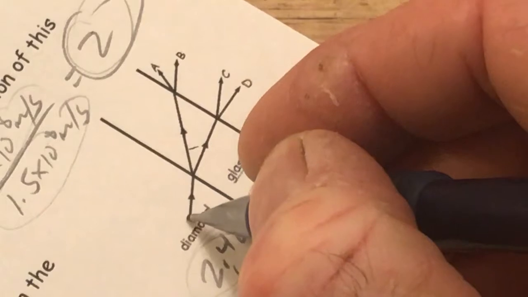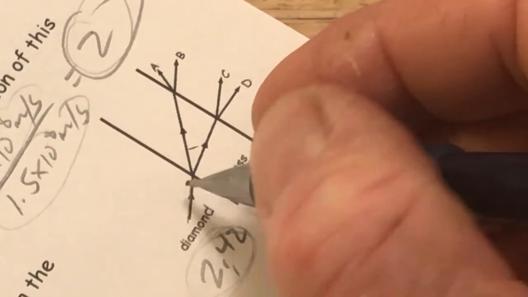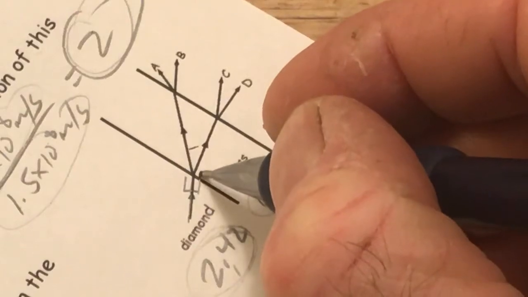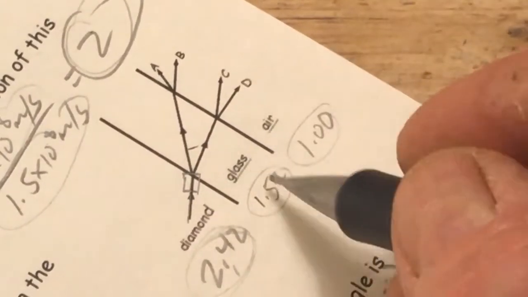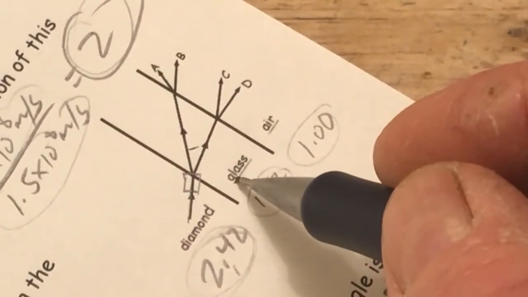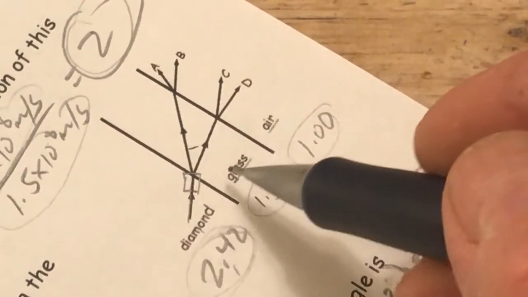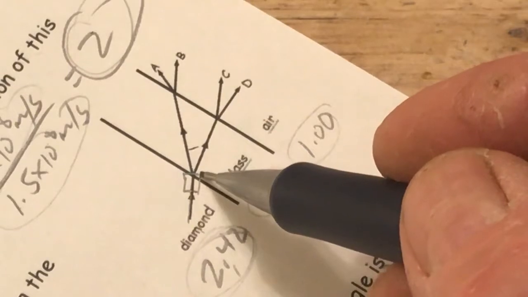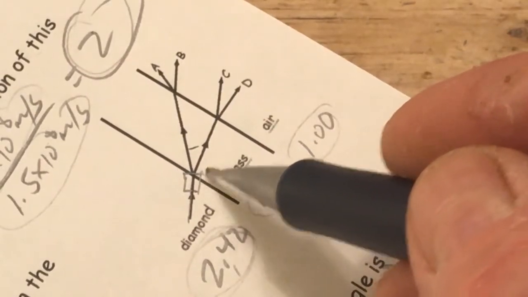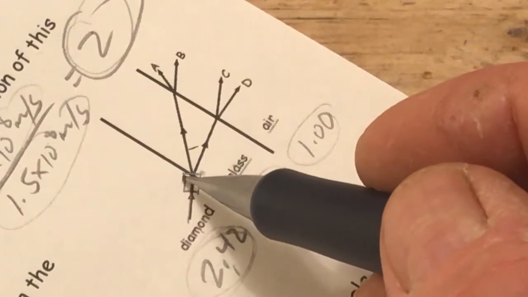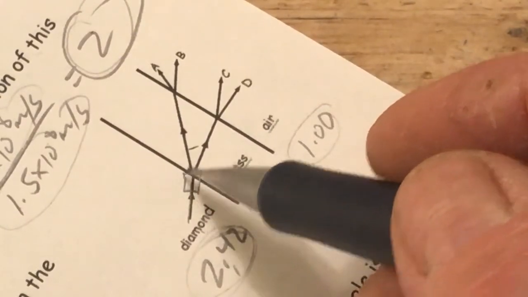And I'm going to imagine a car driving along this way, going into the glass. So since glass has a lower index of refraction than diamond does, that means this part of the car, this right front tire that goes into the glass first, that's going to go faster. The part that's stuck back here in the diamond is going to go slower, and that's going to make it turn to the left.